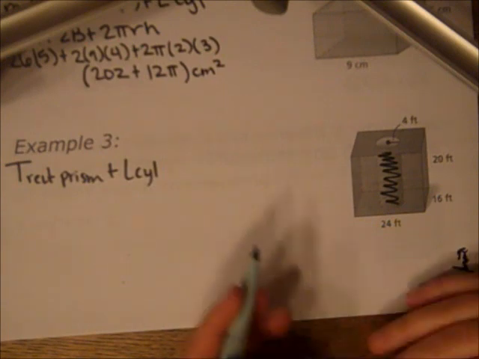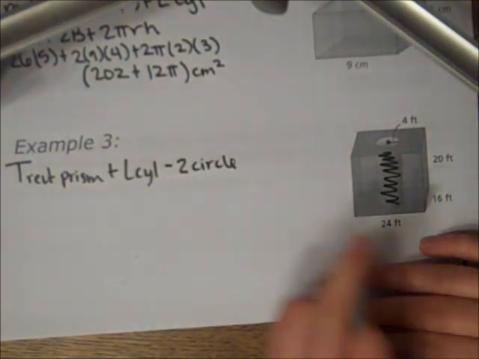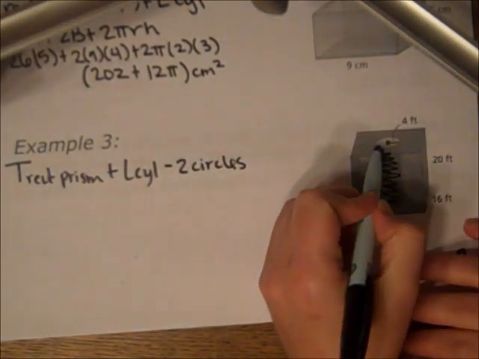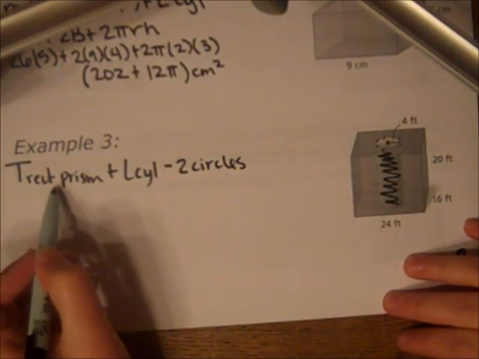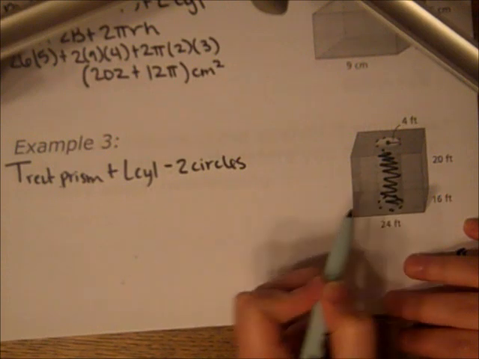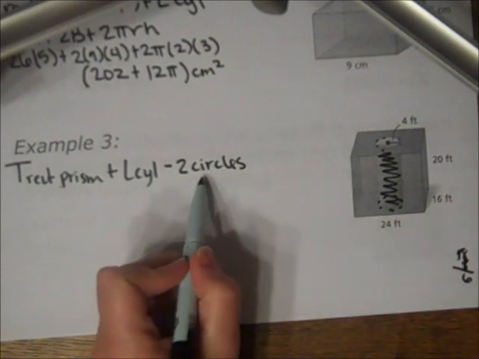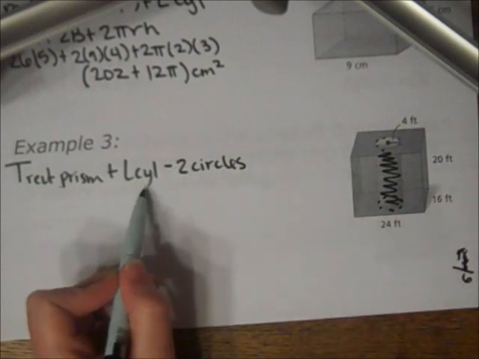But what I need to do is take out 2 of the circles because I'm going to cut a circle out of the top of the rectangular prism that I've already calculated, and I'm going to cut a circle out of the bottom of the rectangular prism. So I do still have to take out 2 circles, even though I never really did the cylinder.